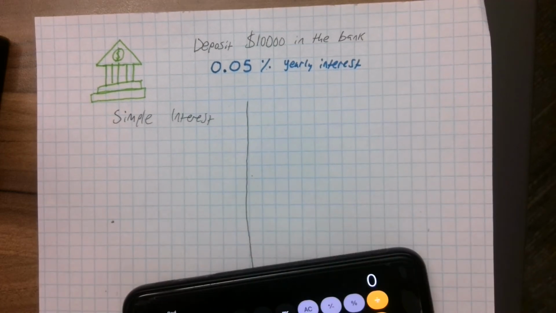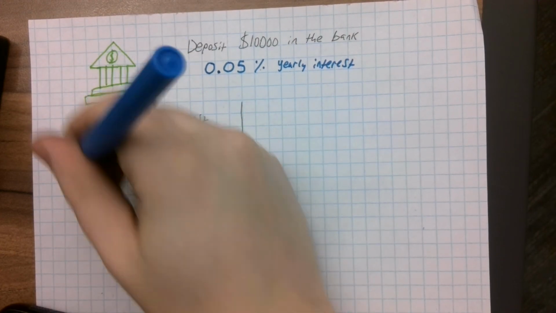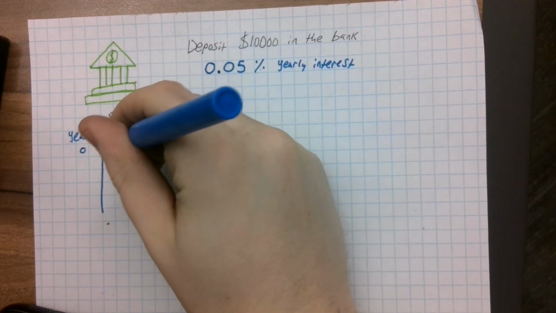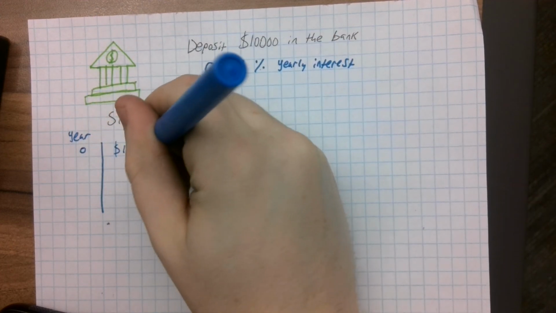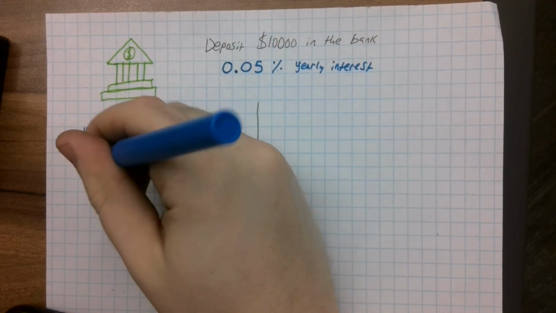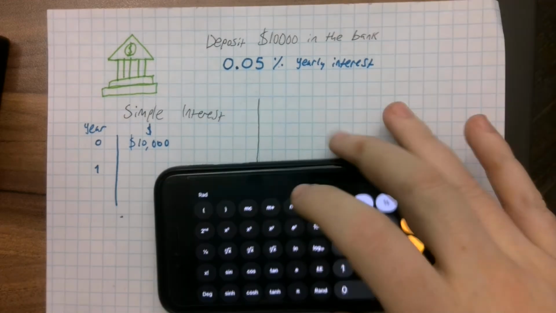So, year 0, I'm going to make a little bit of a table here. In year 0, we would have $10,000. Well, to figure out how much money we have in year 1, let's figure out how much money they're giving back to us.